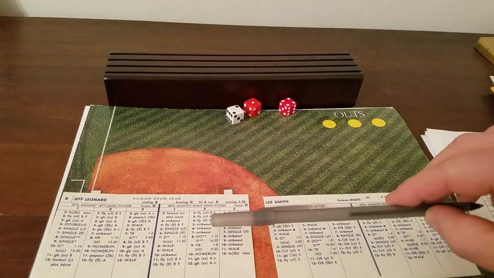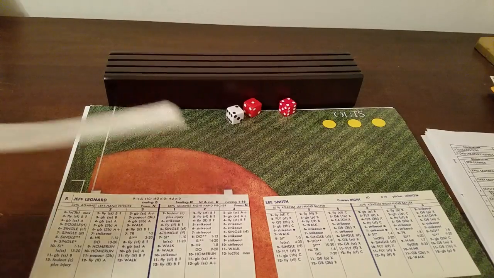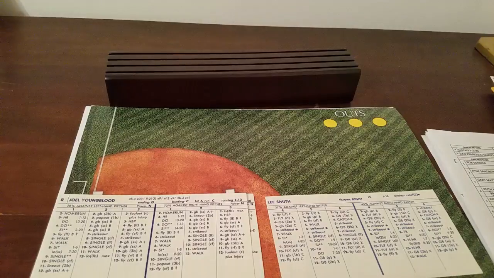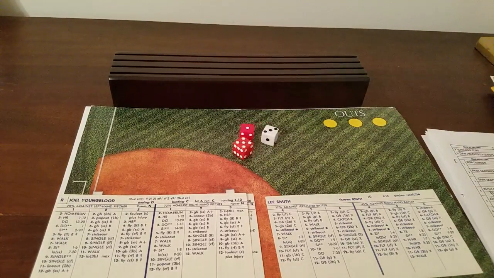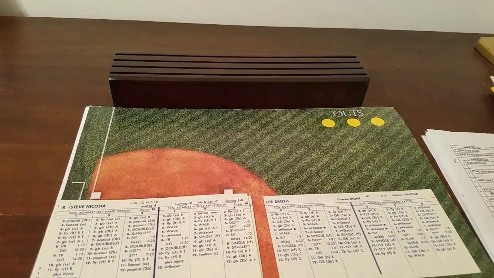2-5 for Leonard, and that's a strikeout. So Leonard with the K. And that's going to bring up Joel Youngblood. Youngblood has reached base all 3 times, a single and 2 walks. 3-6, not this time. He's going to fly to center. So 2 down for Steve Nicosia, the catcher.